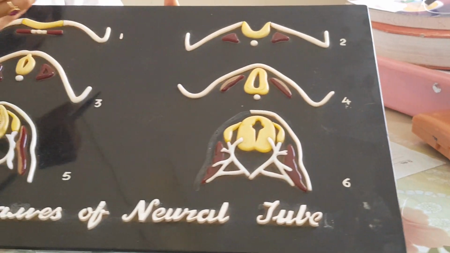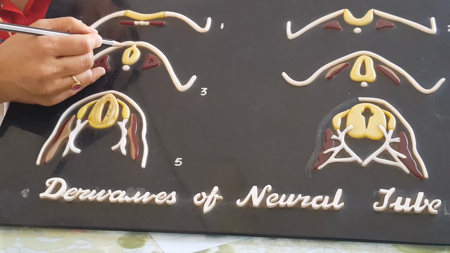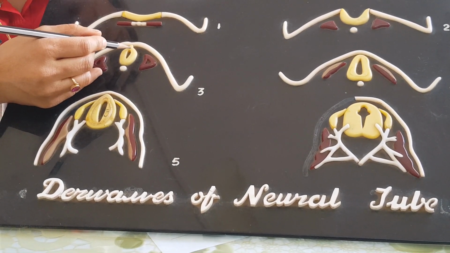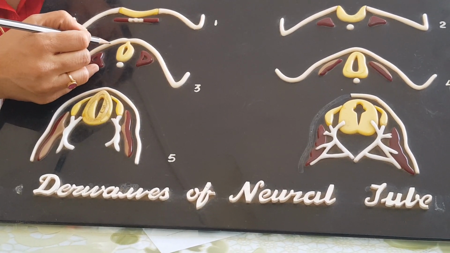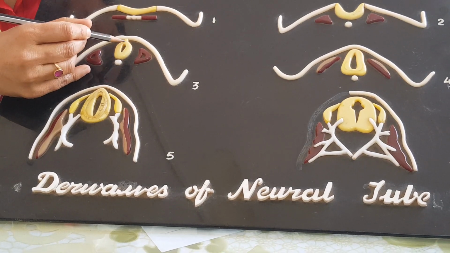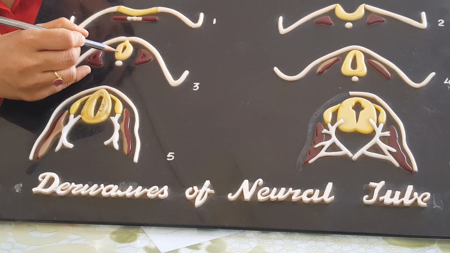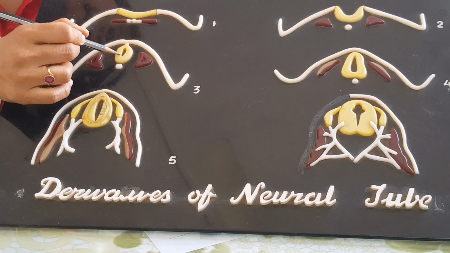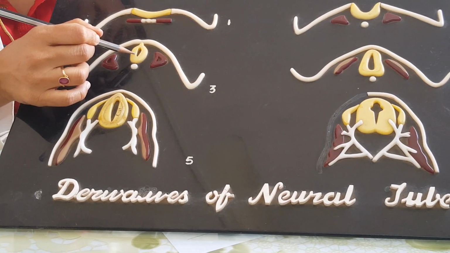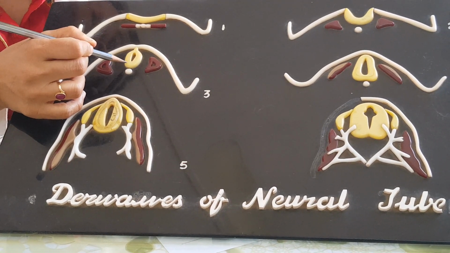Now, the lateral margins of the neural groove approach each other, fuse with each other, and get cut off from the surface ectoderm. So, the neural tube is formed. Its formation is at the level of the 4th to 6th somite level, and then it grows cranially and caudally.